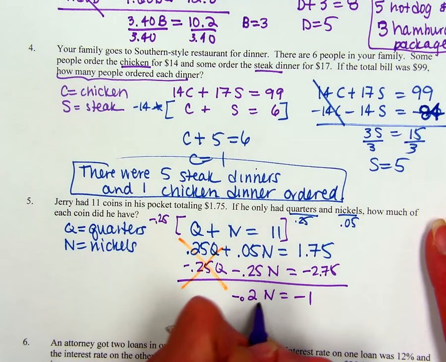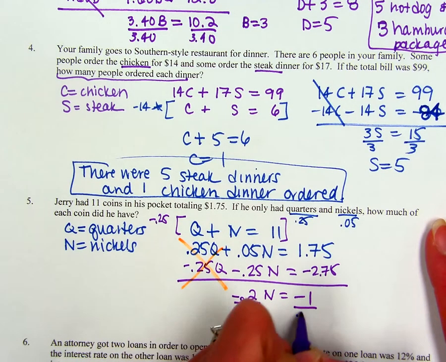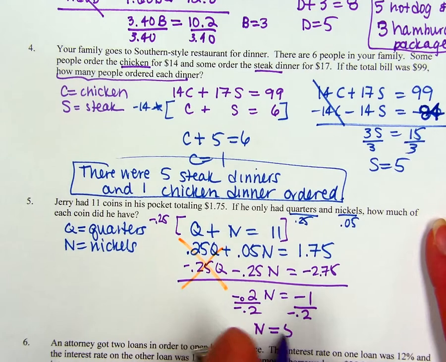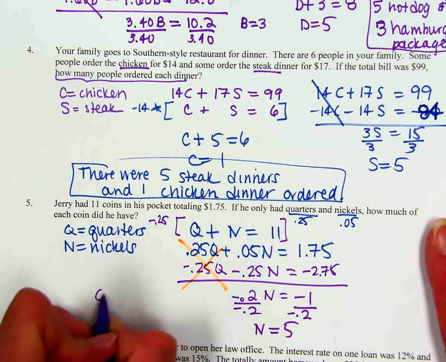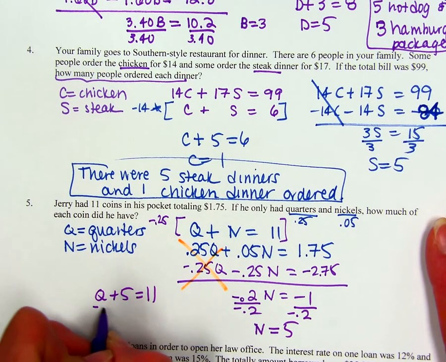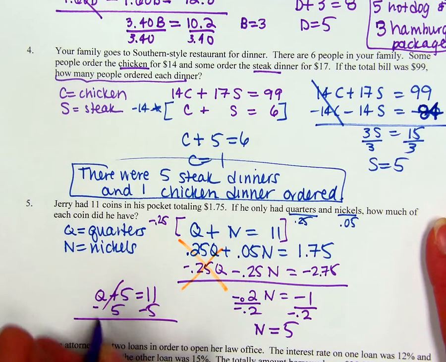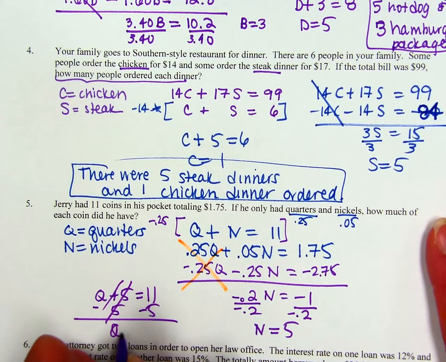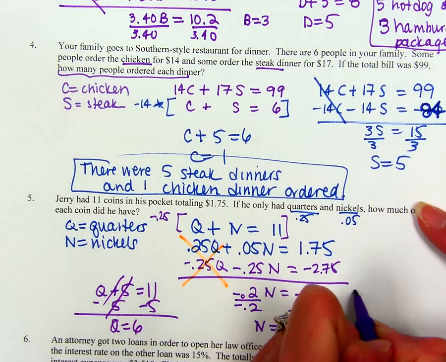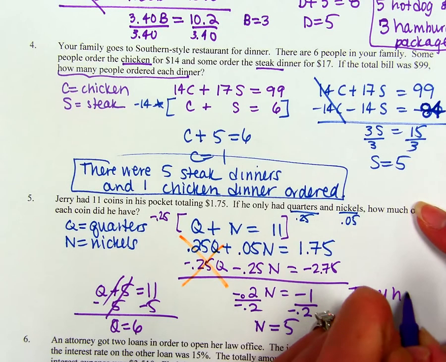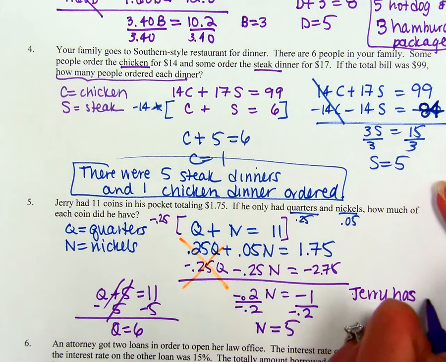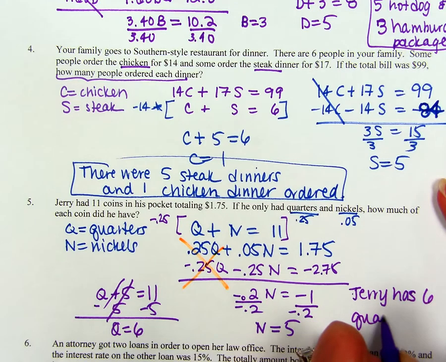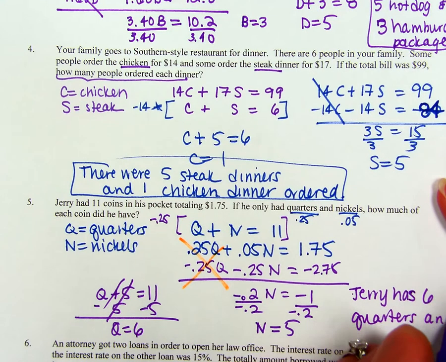And if I divide both sides by negative 0.2, I get N equals 5. So Q plus 5 equals 11, and if I subtract 5 on both sides, I get Q equals 6. So Jerry has 6 quarters and 5 nickels.